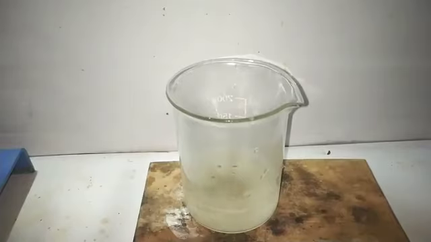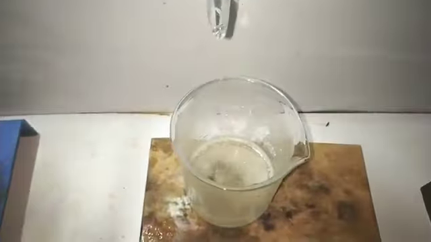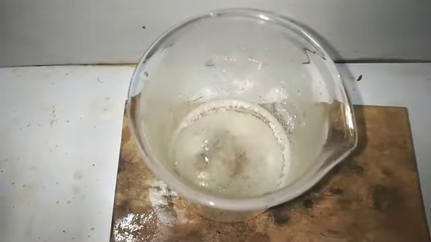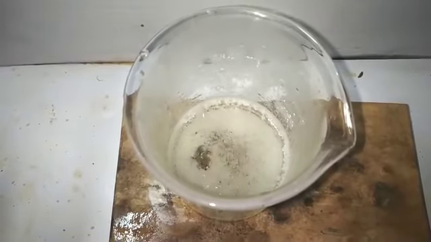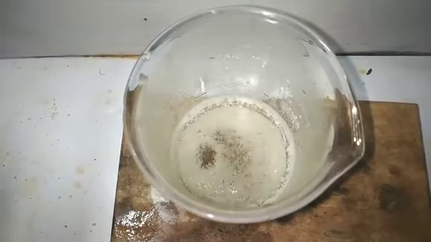I decided to just filter the solution in order to remove any undissolved particles. Here you can see that on passing down the filter paper, some of the solution has already cooled down and the precipitate, that is the crystals of benzimidazole, has already started forming, and some of them even formed in the funnel. So I used some boiling water to wash out the crystals into the beaker. And on cooling, you can see the beautiful crystals of benzimidazole separating out.